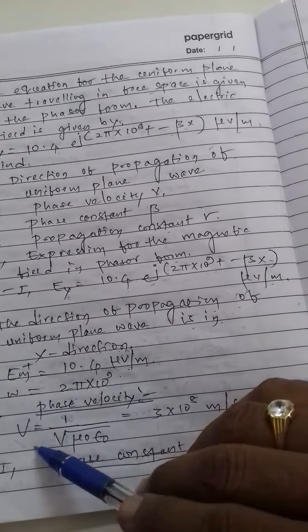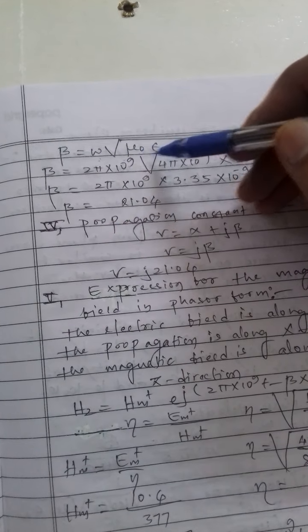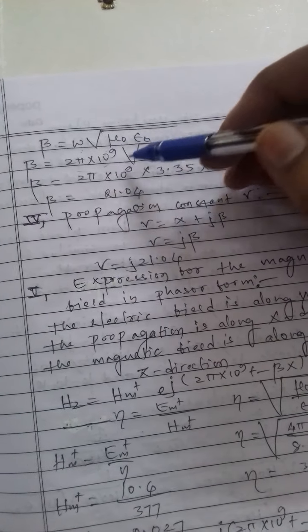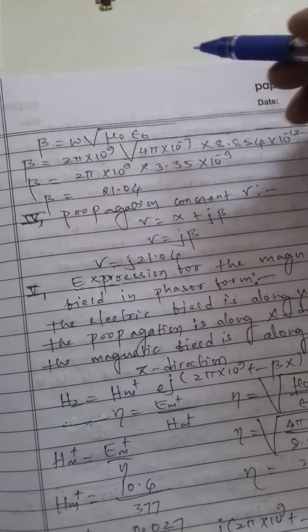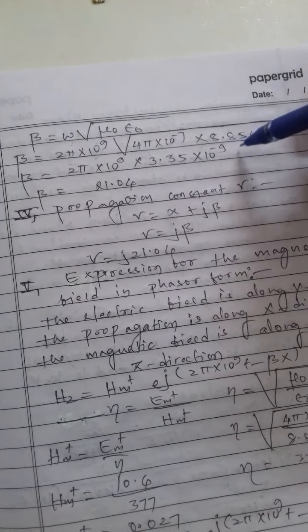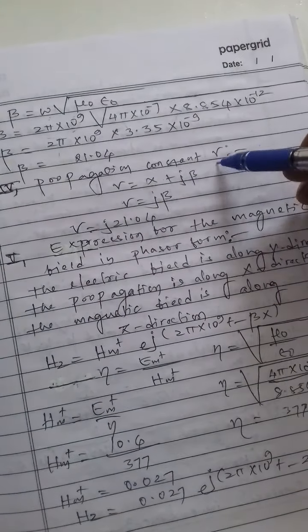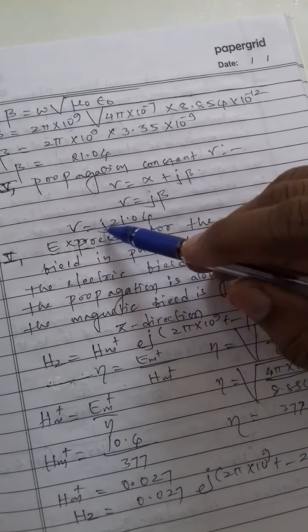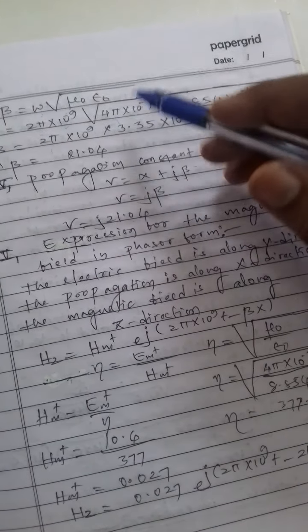Phase shift constant beta is equal to omega square root of mu naught epsilon naught. Beta is equal to 2 pi into 10 raised to 9 square root of 4 pi into 10 raised to minus 7 into 8.854 into 10 raised to minus 12. Beta is equal to 2 pi into 10 raised to 9 into 3.35 into 10 raised to minus 9, which is equal to 21.04. The propagation constant gamma is equal to alpha plus j beta. Gamma is equal to j beta. Gamma is equal to j 21.04.